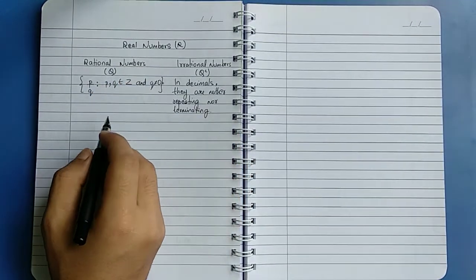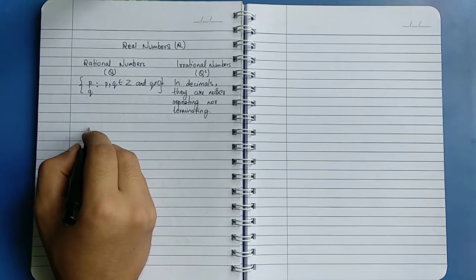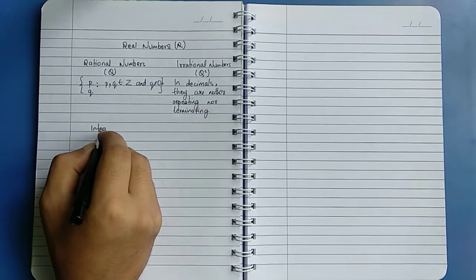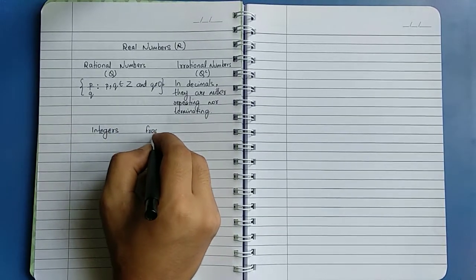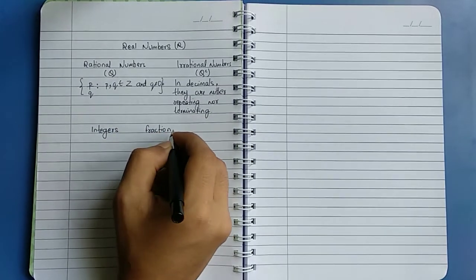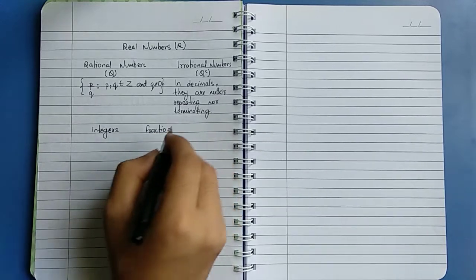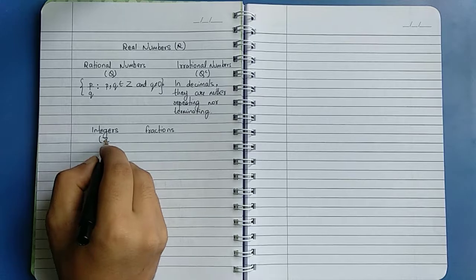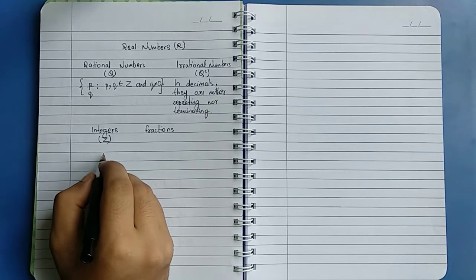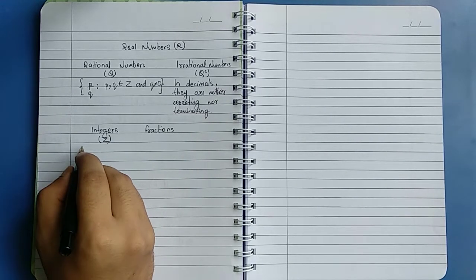Rational numbers are further divided into two parts. One is integers and the other is fractions. We are not going to deal with fractions. It was done in your junior classes. So integers, denoted by Z, can be divided into two further subcategories.